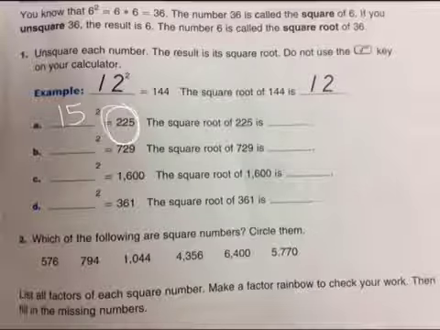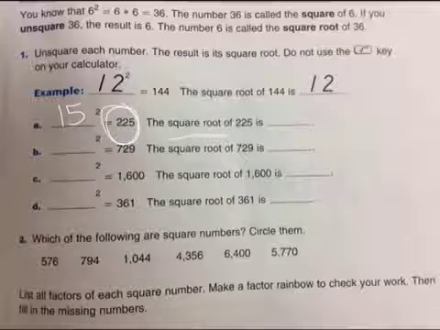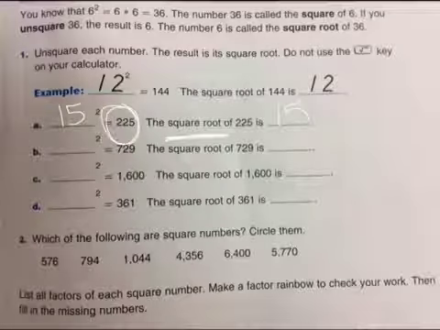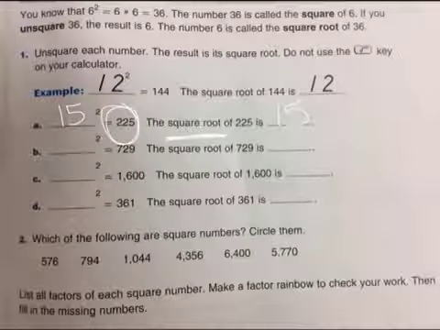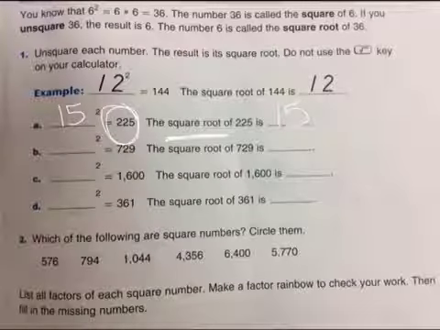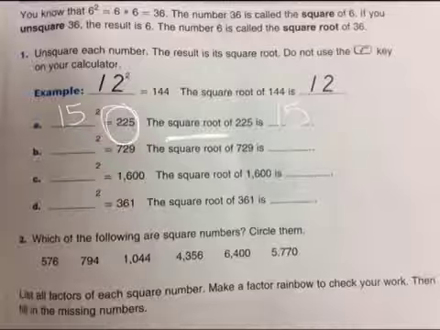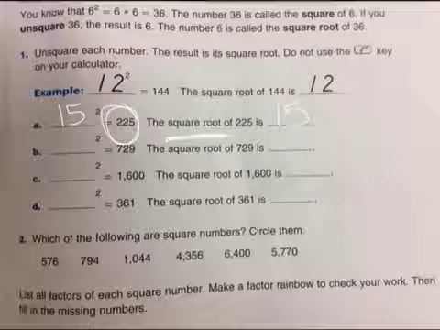Okay. So what is the square root of 225? 15. Okay, I hope you can see that. I know I'm writing with white. I should be writing with black. Okay, and so on. Do the same with 729. Okay, what number multiplied into itself will give you 729?